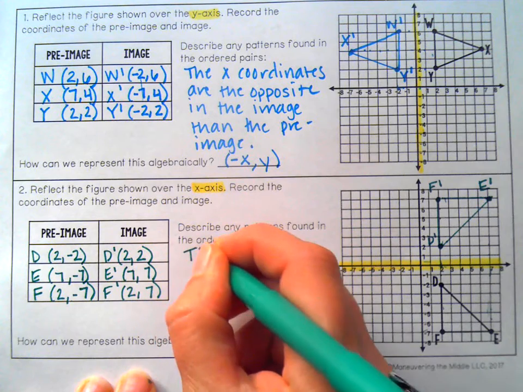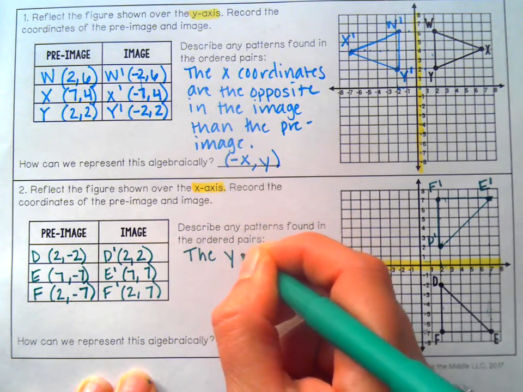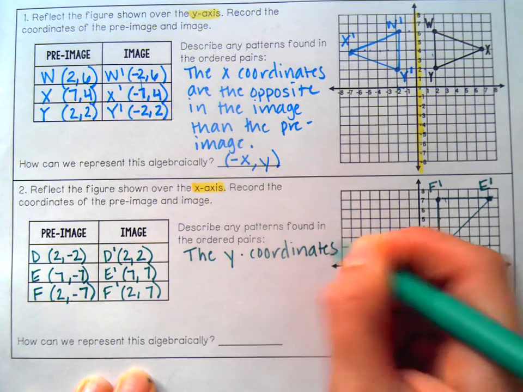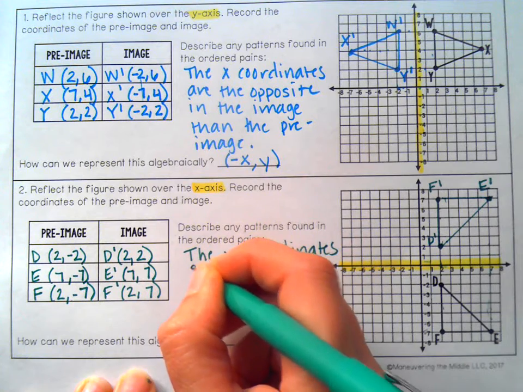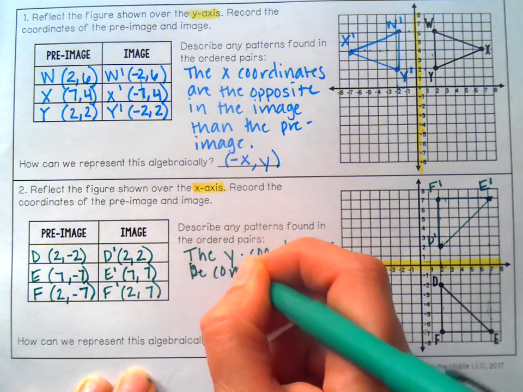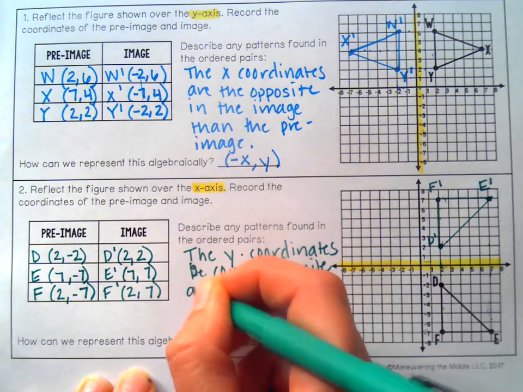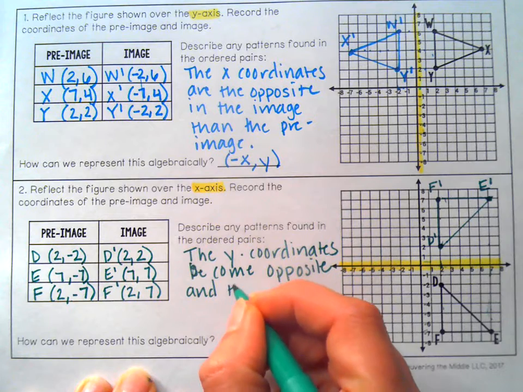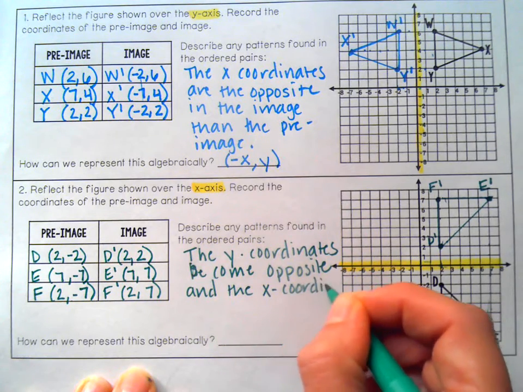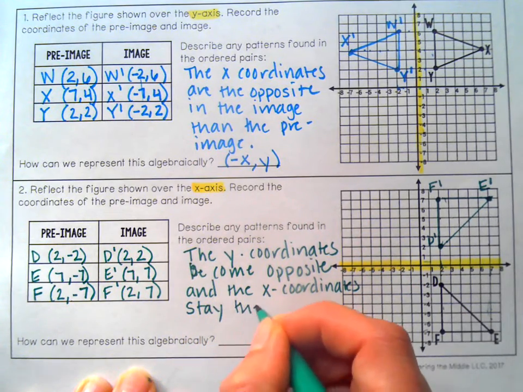So the y coordinates become opposite, and the x coordinates stay the same.